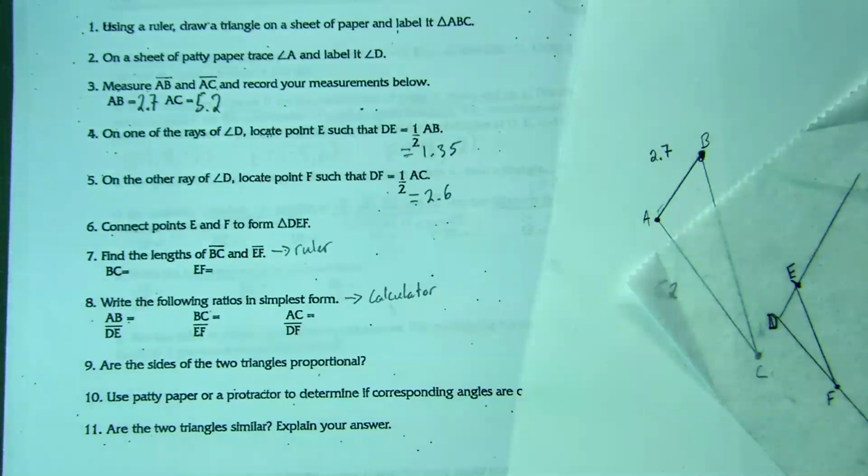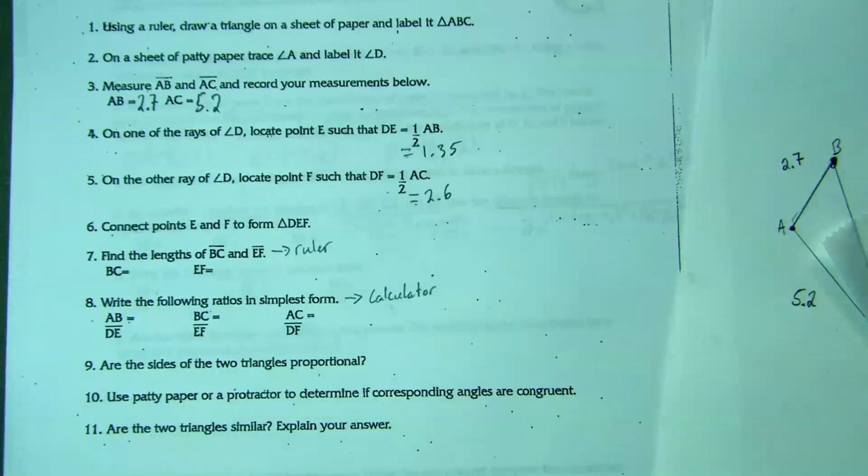That is all we had for today. So in conclusion, what we need from you for next class, we need you to finish the measuring and calculations for all of the activities we did today, for our angle, side, and side angle, side.